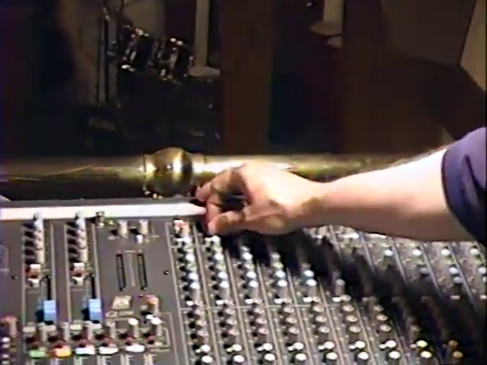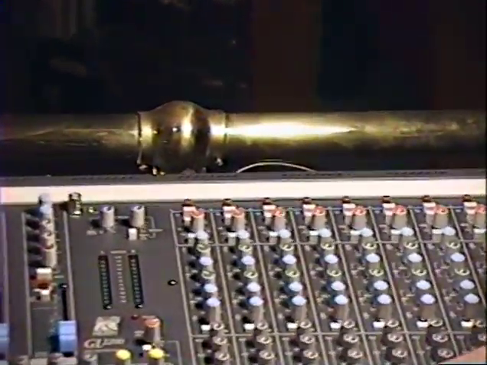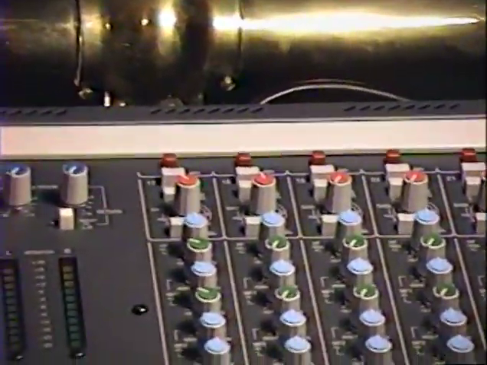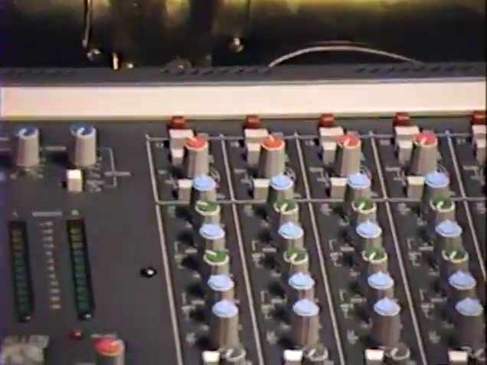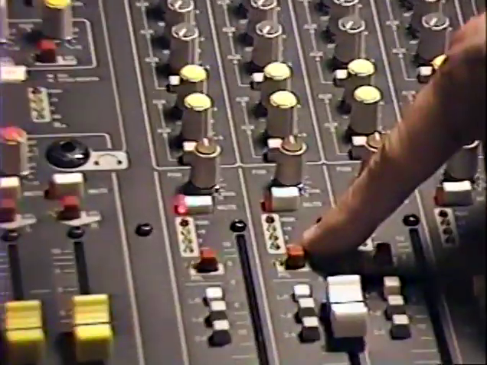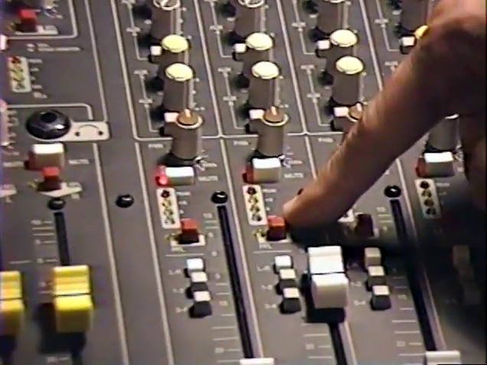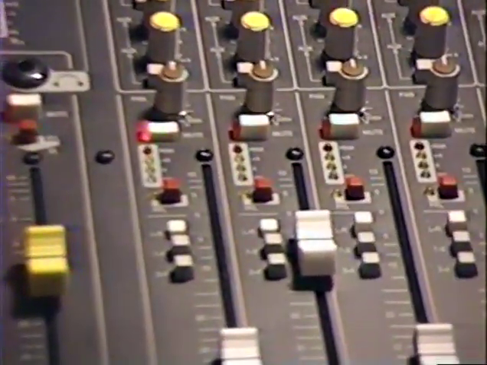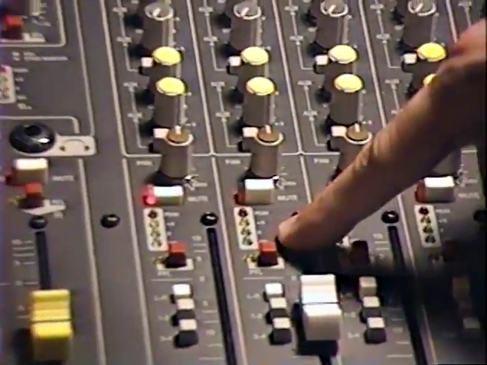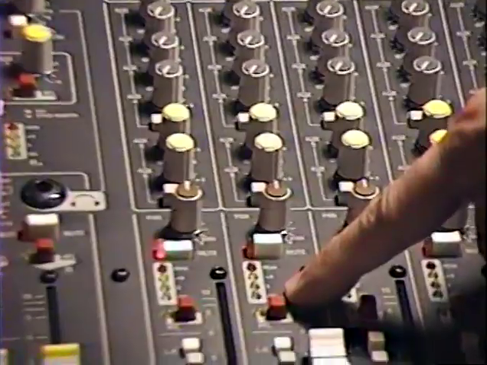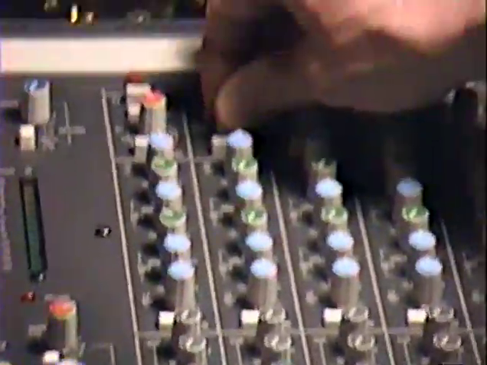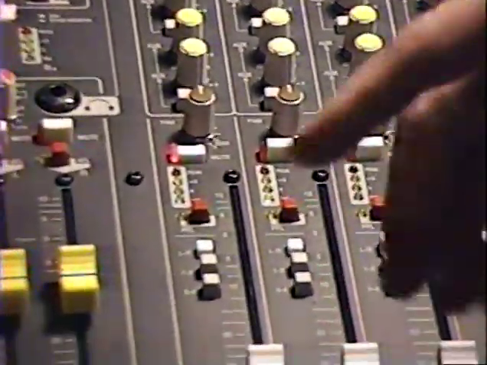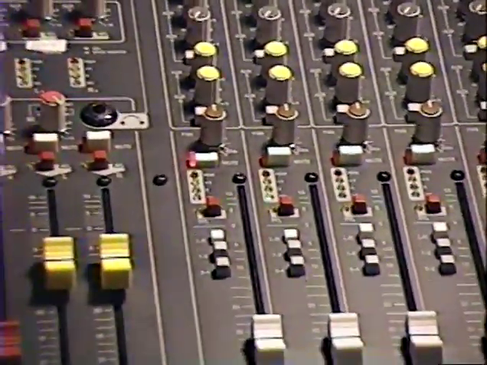Now, one thing to note about this, look right here, you'll see a green light blinking as I'm talking. This green light is good because that tells you that a signal is present in that channel. You see, when I turn that back, there's no green light. There's not enough signal to get into there to make a green light. As I turn it up, I'm getting a green light. Now I'm going to turn the fader off so we don't blow anything up here, but I'm going to show you.